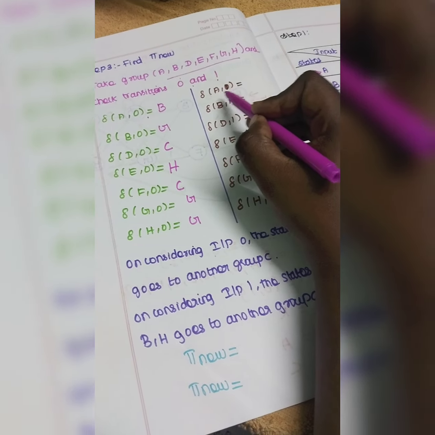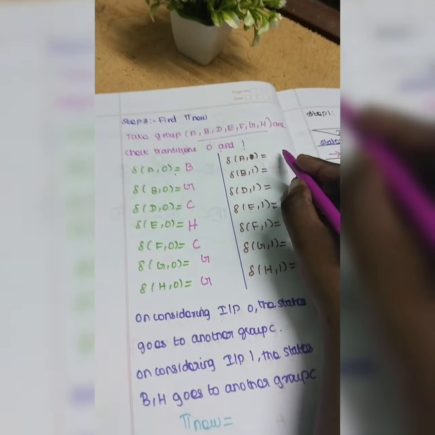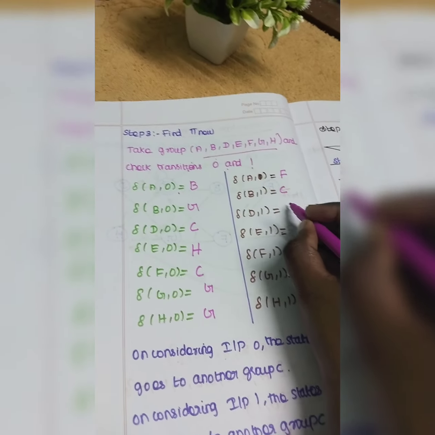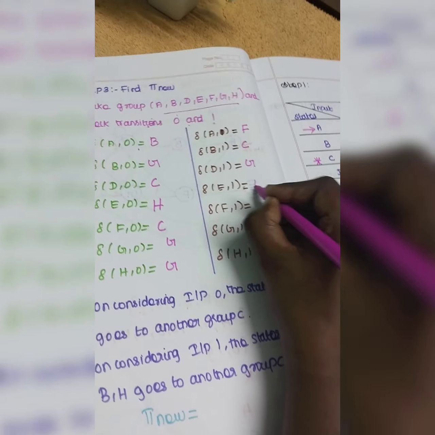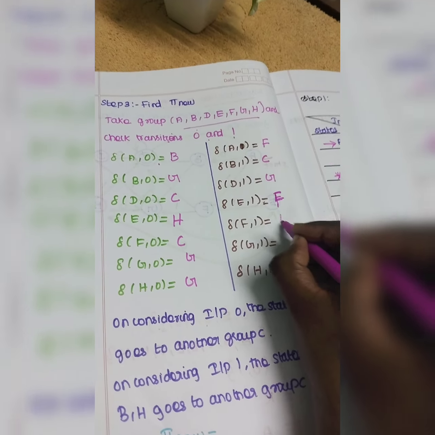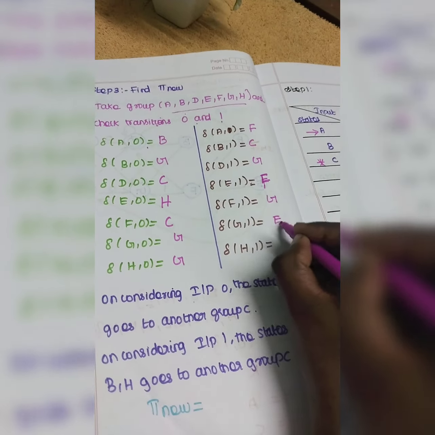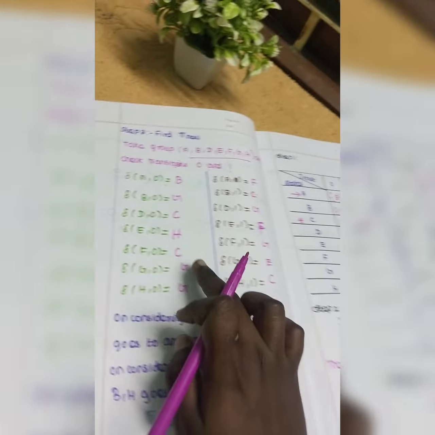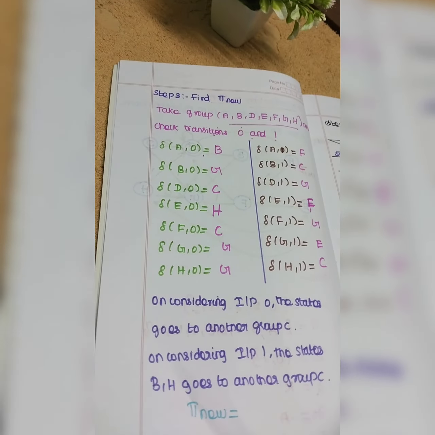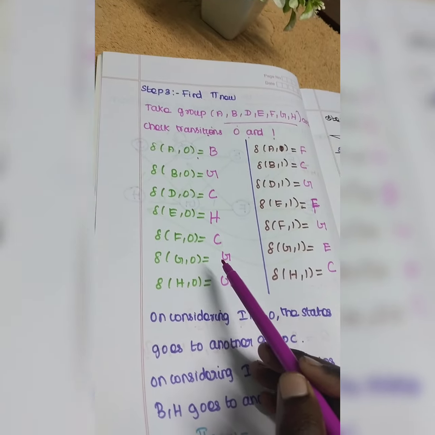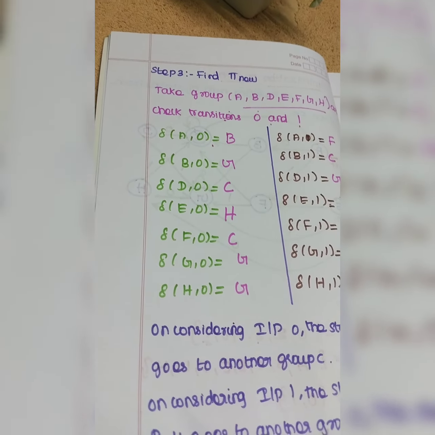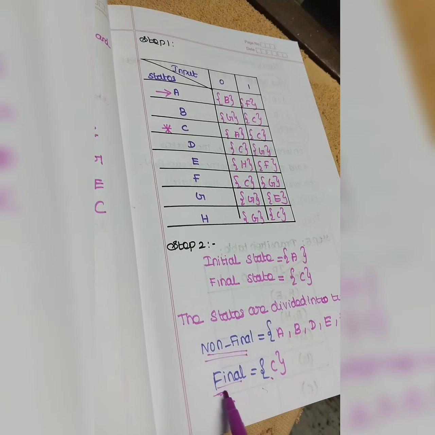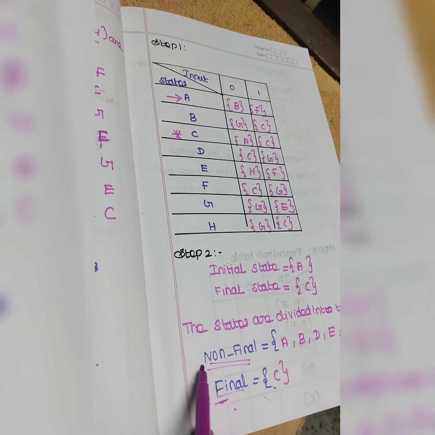Here, in the same way, you have to process A with the input 1. A with the input 1 goes to F. Similarly, you also have to do C, G, F and G, E, C. Okay, so this is the processing. You have to check the transition table and write these values. You can check whether you are having any other category value. So here you are categorized into two groups. This is the final state, no issues. So we have processed the non-final states.